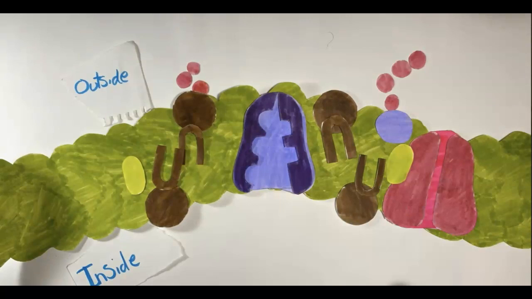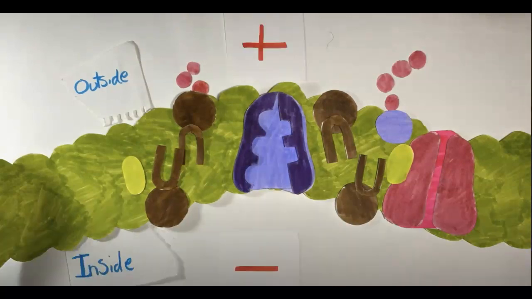Next, we have our transmembrane proteins. These guys are transmembrane proteins since they go all the way through the plasma membrane, and they don't just stay on the outside of it. The outside of the plasma membrane is more positive, and the inside more negative.